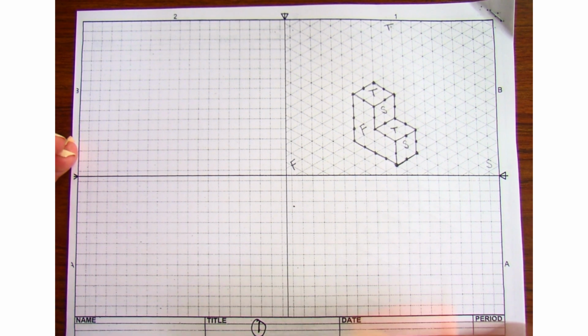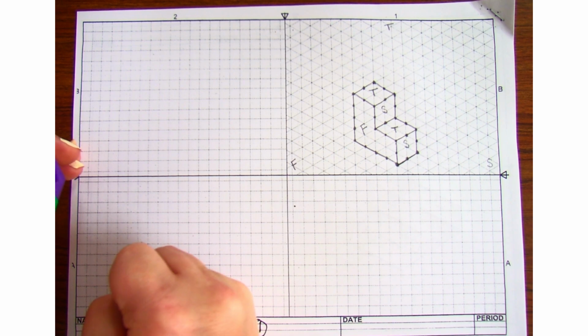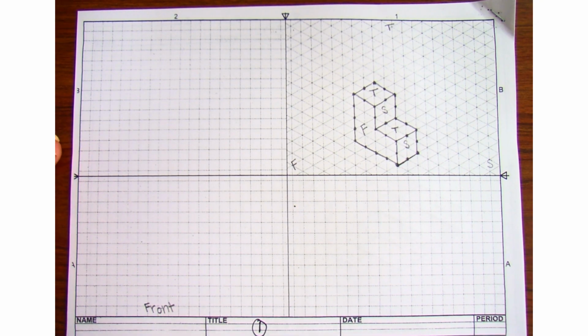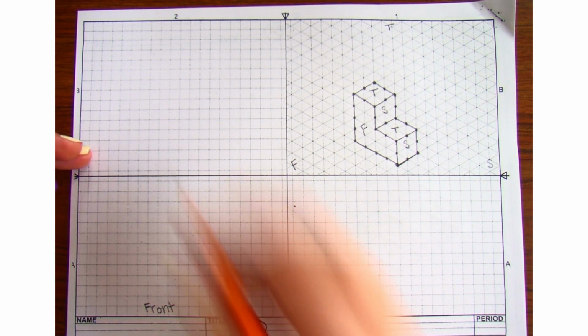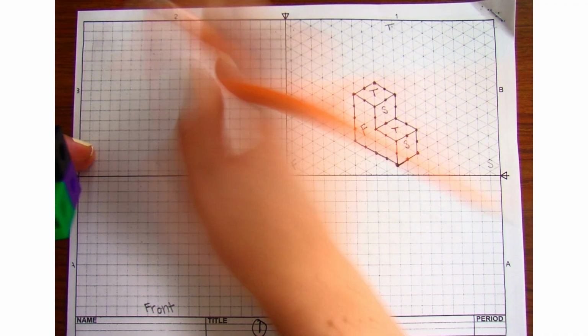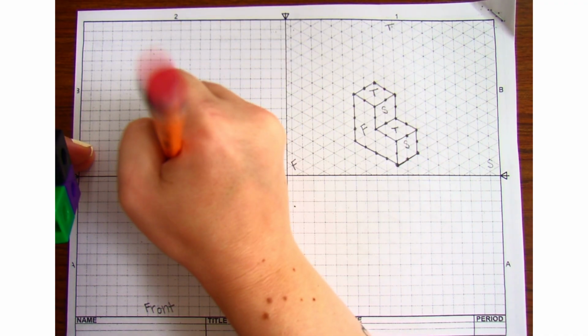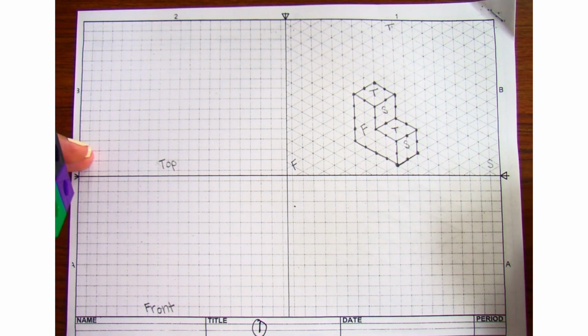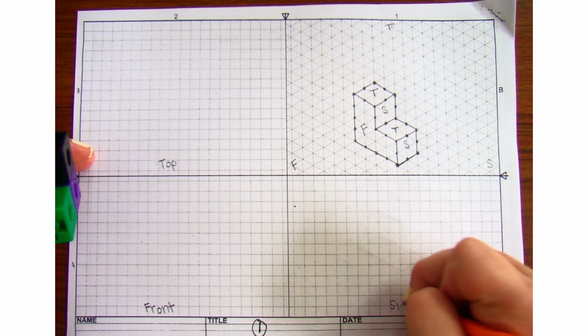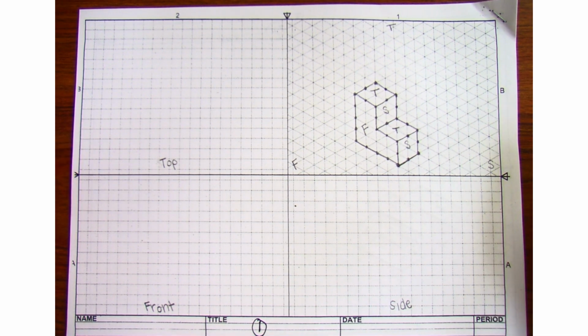So firstly, this bottom left section is going to be for front view. So at the bottom of this section, I'm going to write front. Then the one above that is always going to be for top view. So I'm going to write top. And the one underneath our isometric sketch is always going to be for the side view. So I'm going to write side. Again, this is step 1 of any multi-view sketch. You have to label these, otherwise you will lose points, and they always will be in the same spot.